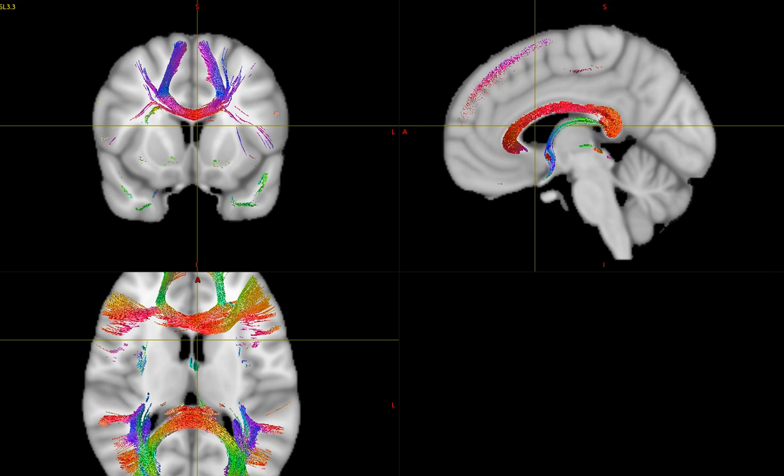So we will start with the commissural fibers. And to remind you, commissural pathways are ones that link one area of cortex to another area of cortex on the opposite, or contralateral, side of the cortex. And there are five main commissures that you should be remembering.